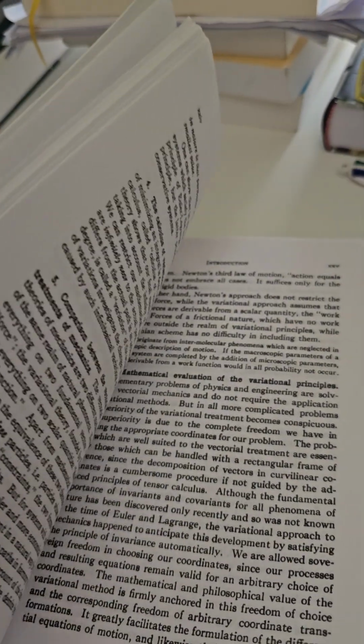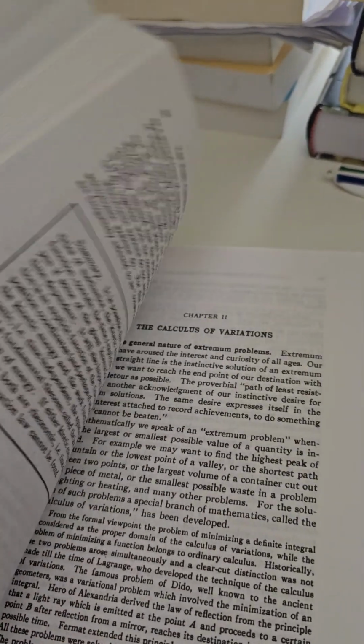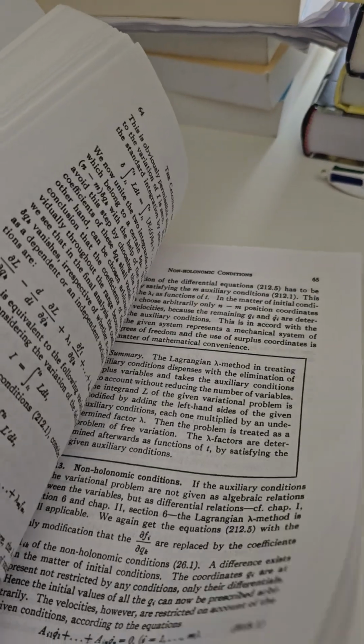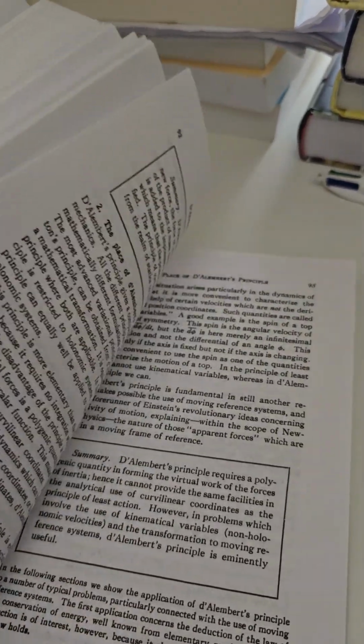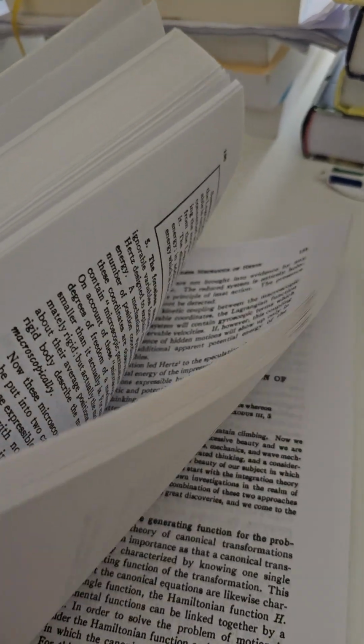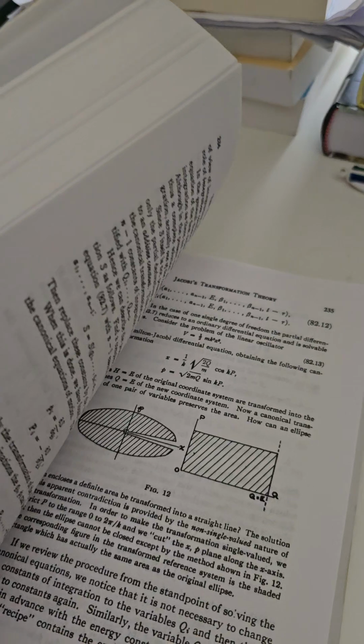So yeah, it's very in-depth in exactly how analytical mechanics is being done and exactly what gives rise to it, what exactly we need to do it. So yeah, a very famous book, very good book.